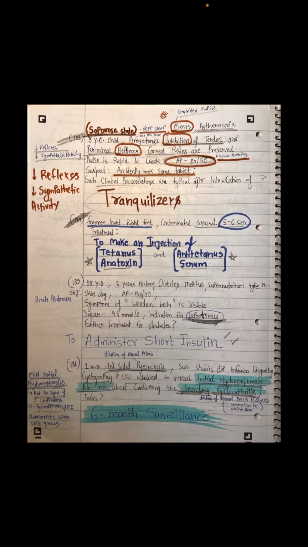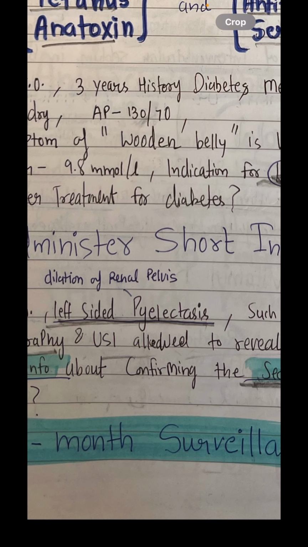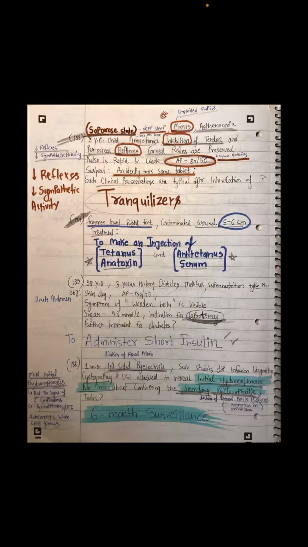Next patient says about left-sided pyelectasis, which is the dilation of the renal pelvis. Such studies, excretory urography, cystography and ultrasound, allow us to reveal initial hydronephrosis. There is no info about secondary pyelonephritis. There is no secondary pyelonephritis in this case, but we are suspecting it in the patient because of this left-sided dilation of the renal pelvis.